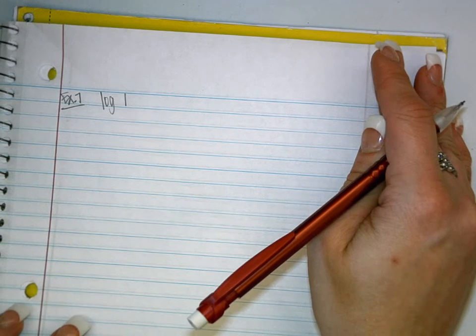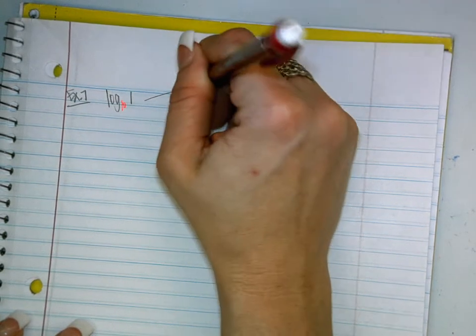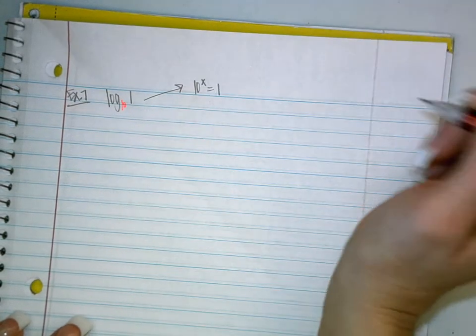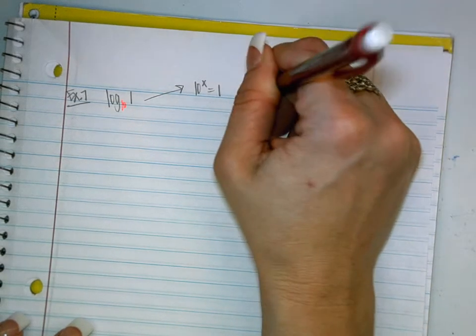What's missing? The base 10. Okay. So again, 2 different ways you could do this. Okay. First way is to rewrite this with an x. So 10 to the x equals 1. 10 to what power equals 1? X would be 0. Okay.